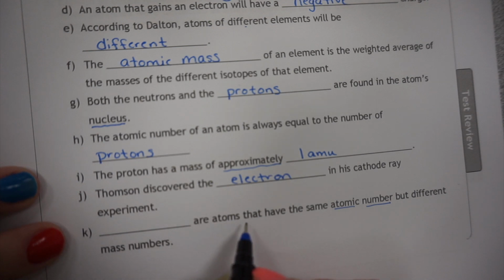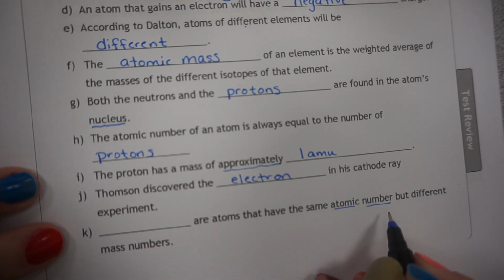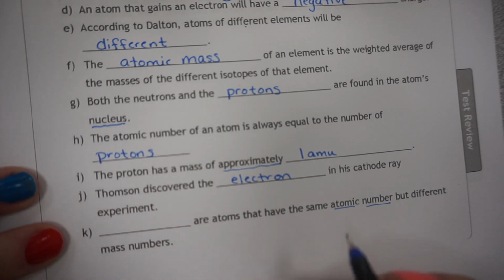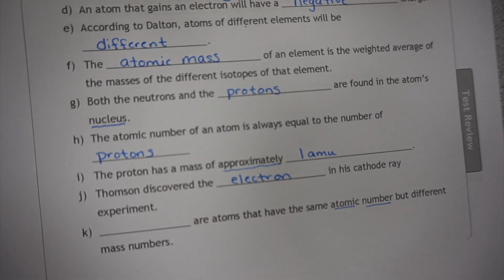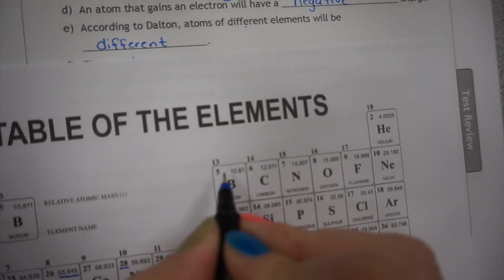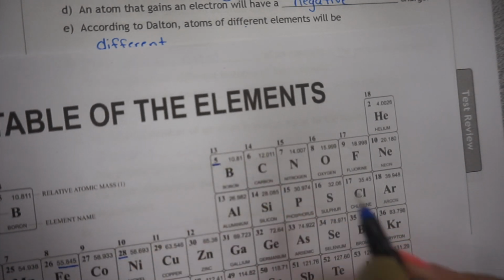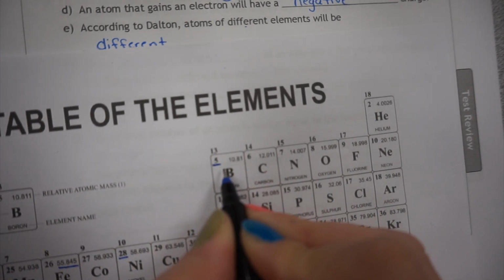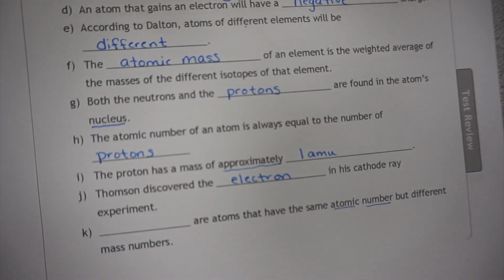Okay, blank are atoms that have the same atomic number but different mass numbers. So remember what we said, it has the same atomic number. So that means, for example, boron's atomic number is 5. So we know there's 5 protons in boron. So if it says atoms that have the same atomic number but different mass numbers.